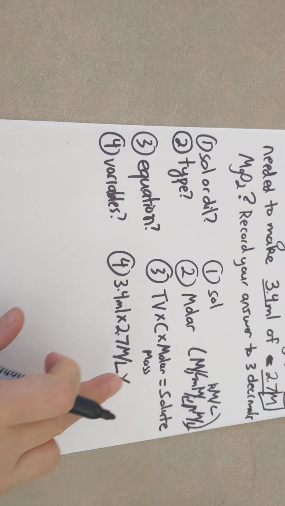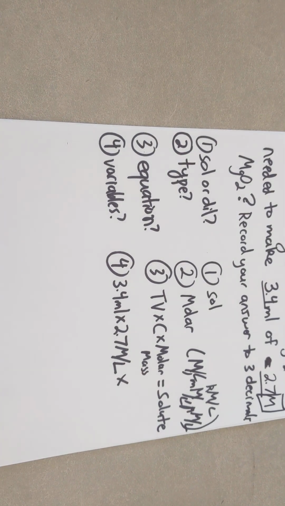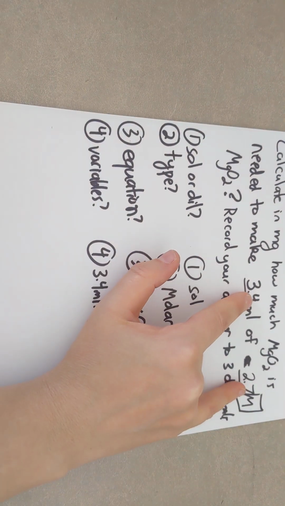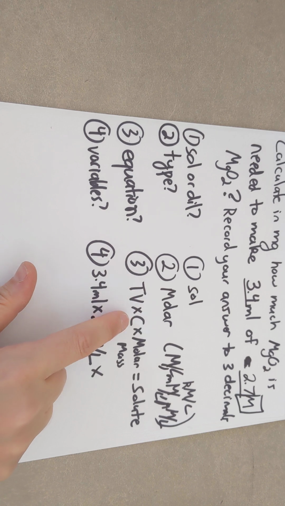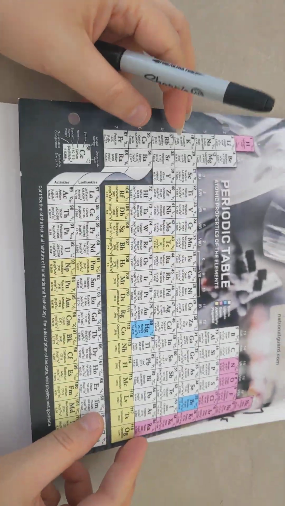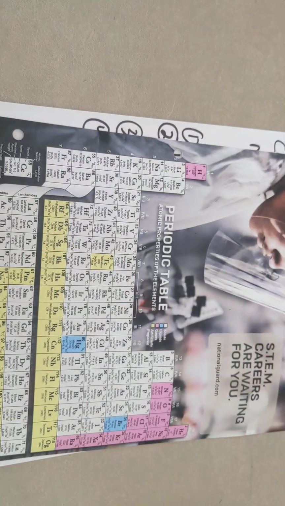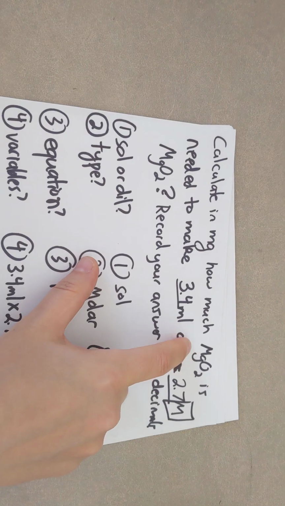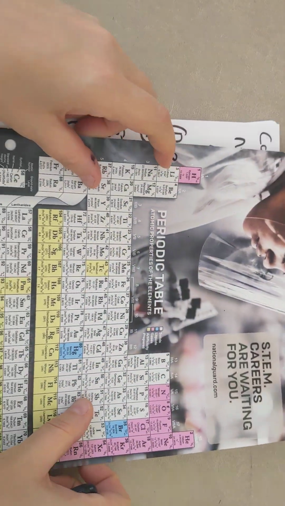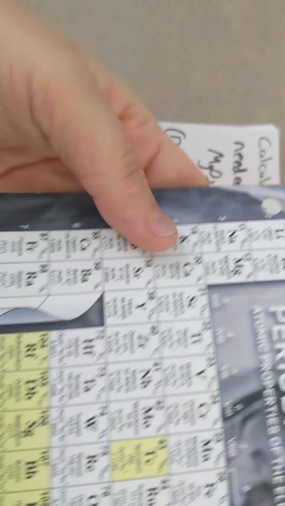Now, this brings us to the third part of this equation, which is the molar mass. We only had 2 numbers, and yet this equation has 3 variables, and that's because you will be calculating the molar mass using the periodic table. So, the solute that we're working with is magnesium oxide. On the periodic table, here is magnesium.